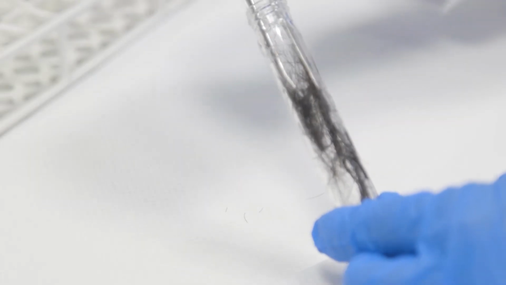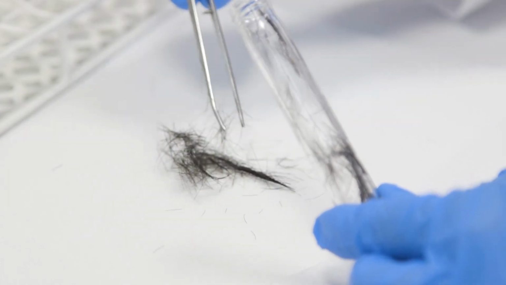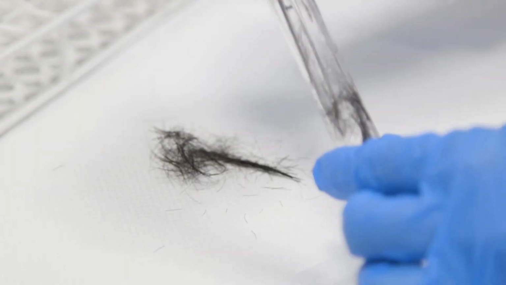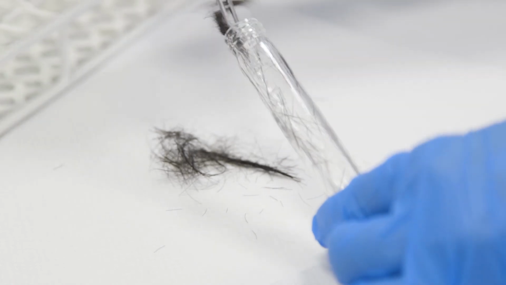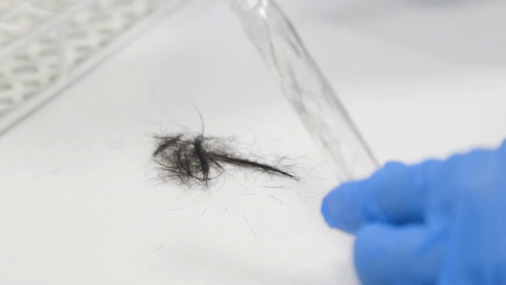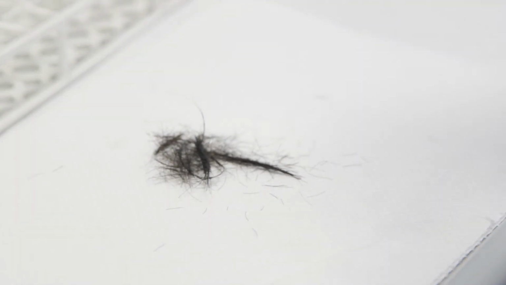Open the tube and clean a pair of pliers with acetone. Remove the hair from the tube and place it on paper towels until completely dry. Repeat the first step to wash the hair completely.